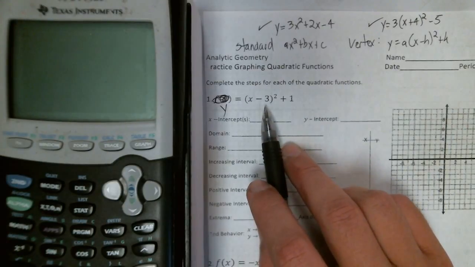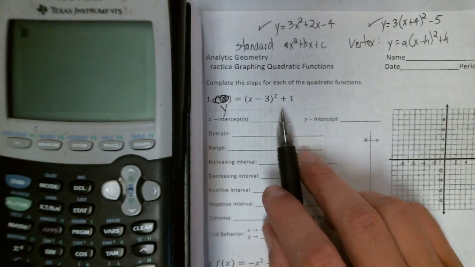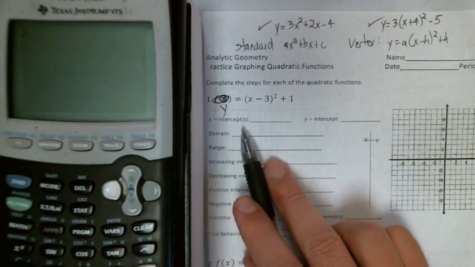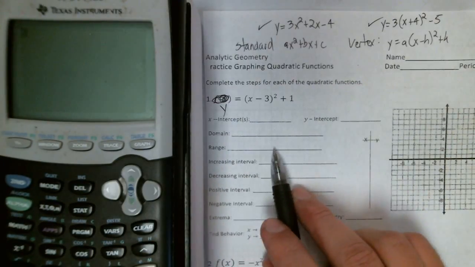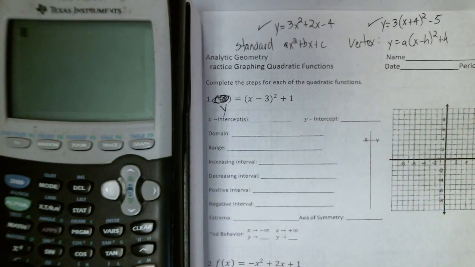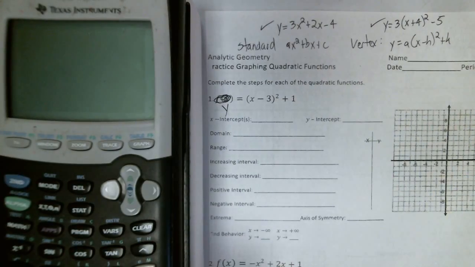Alright, so we're in vertex form: y equals (x minus 3) squared plus 1. We're being asked to find the x-intercepts, the y-intercepts, domain, range, all these different things. The first thing I want to do is graph my quadratic, so I'm going to use my graphing calculator.